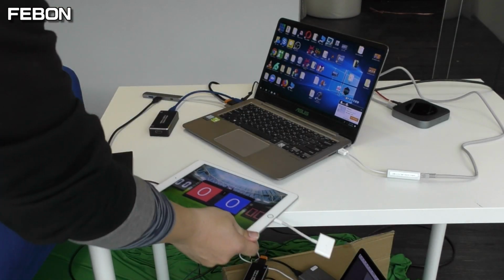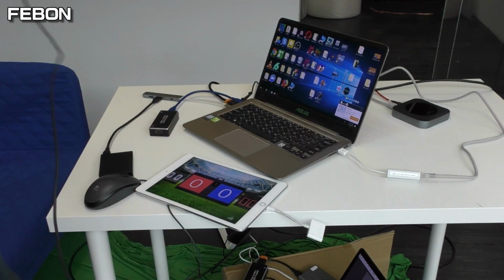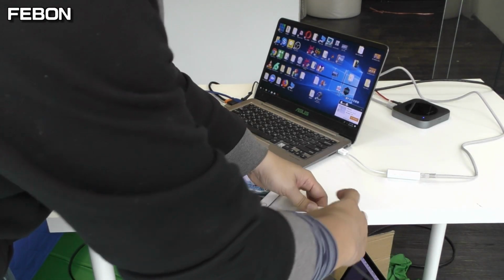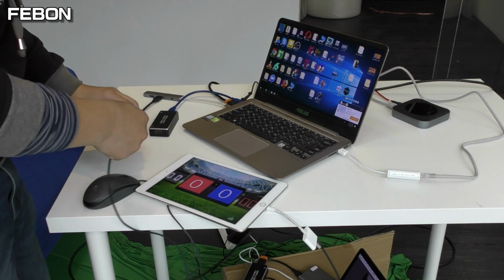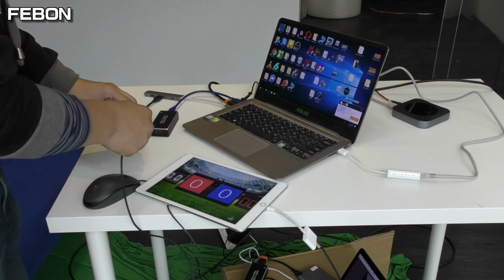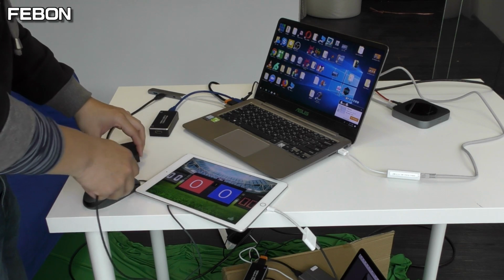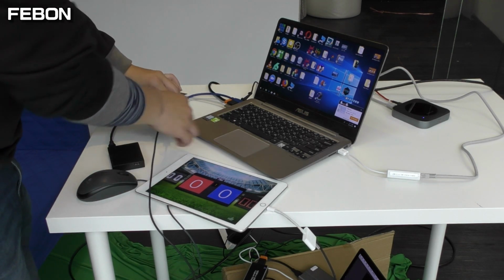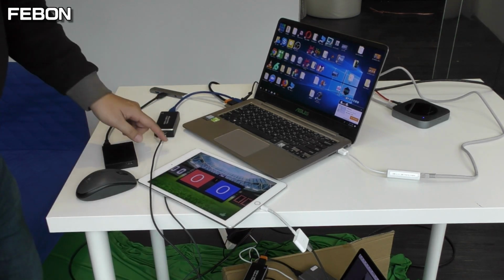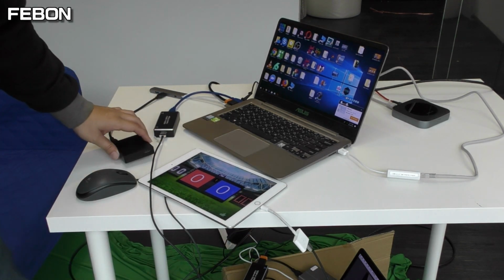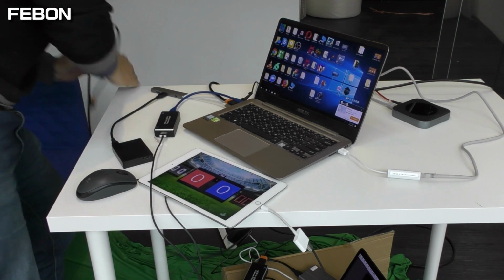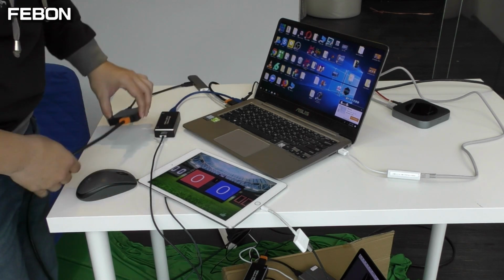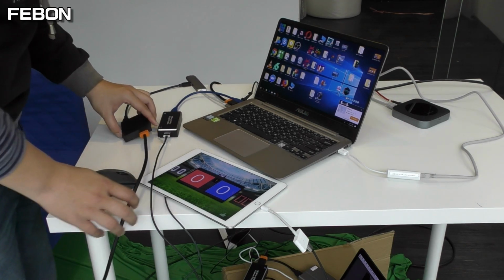Then connect your HDMI cable with your iPad. And then connect it. The other graphics card connects the sport game live video. This one. Okay, I will show how to set up.